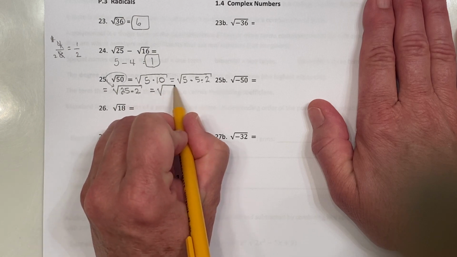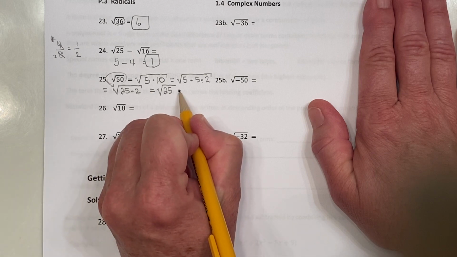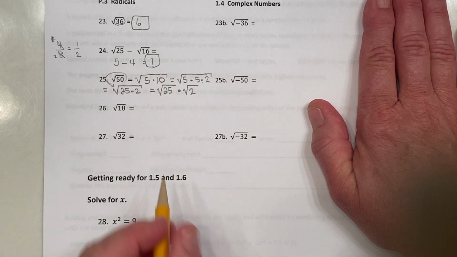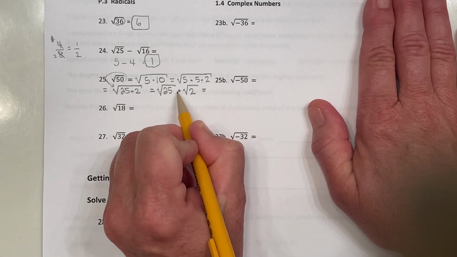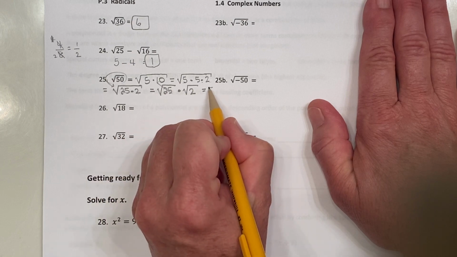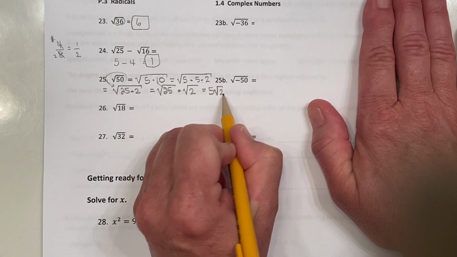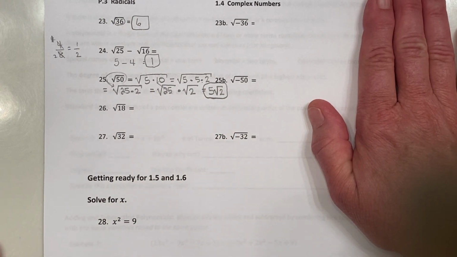There's a property of radicals that says if you're multiplying factors inside, you can break apart those factors and give them each their own radicals. So in this case, do we know what the square root of 25 is? We sure do. The square root of 25 is actually going to simplify to 5. What do we do with the square root of 2? Well, we keep it as part of our answer. So this is actually an exact answer using radicals in our answer.